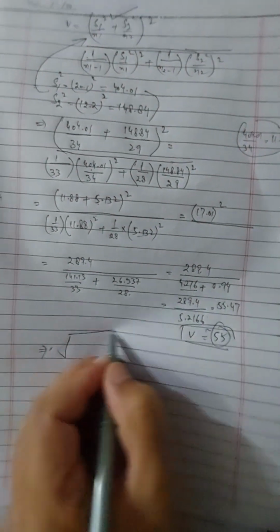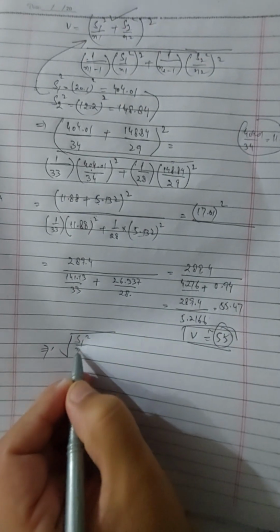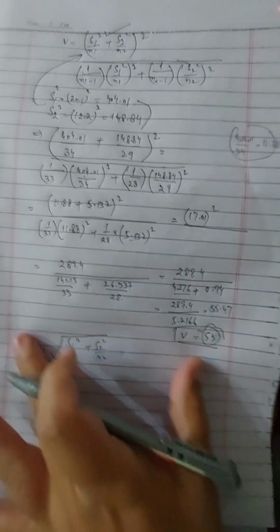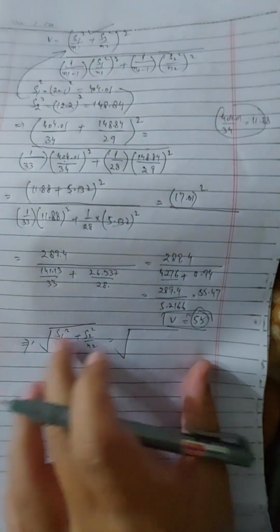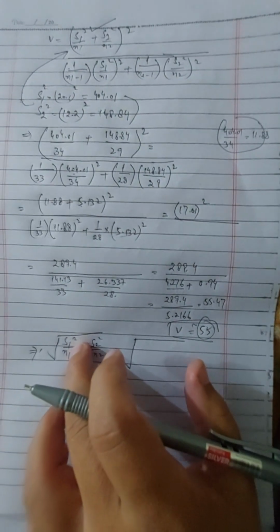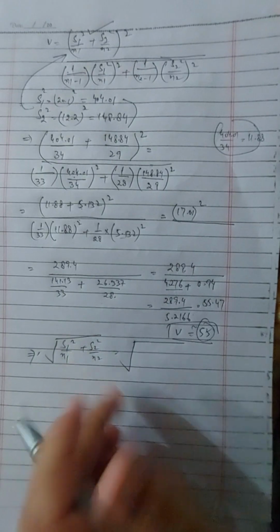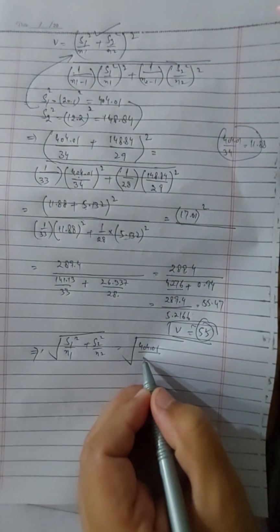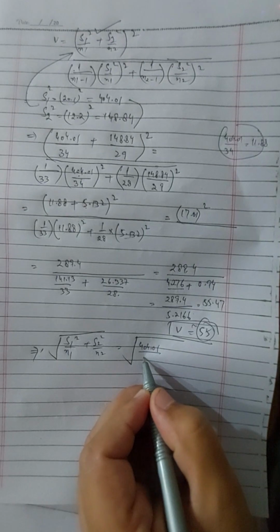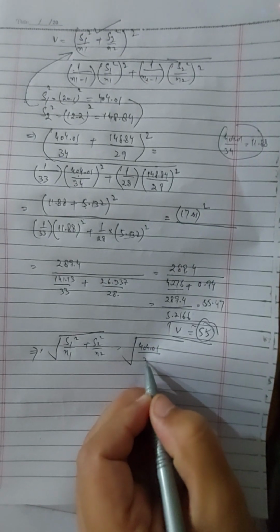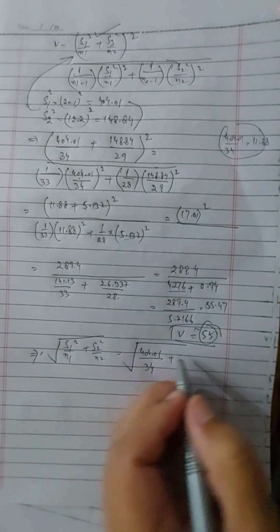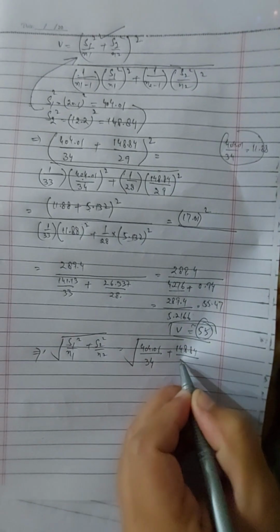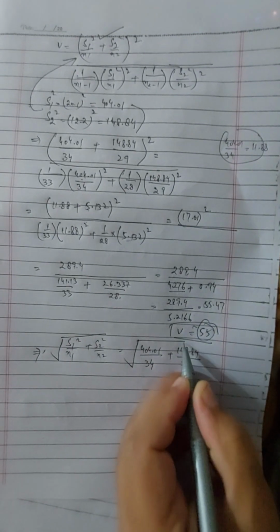Under the root, s1 square gave us a value of 404.01 divided by n1, which is actually 34, plus s2 square gave us a value of 148.84 divided by n2, which is 29.